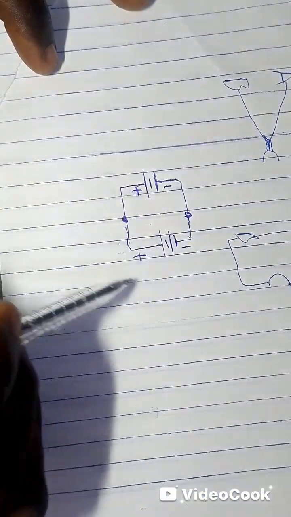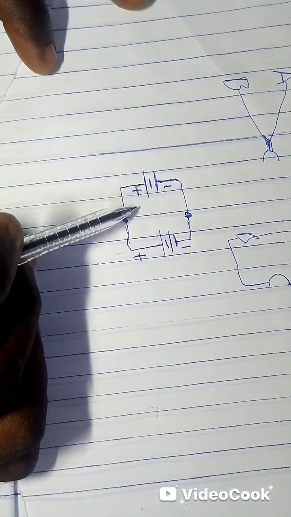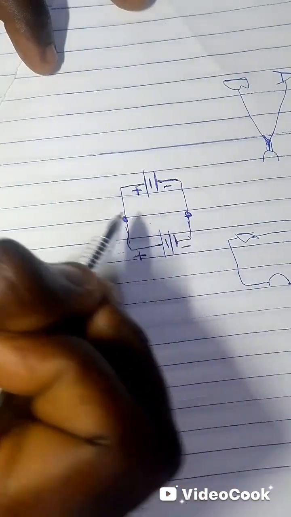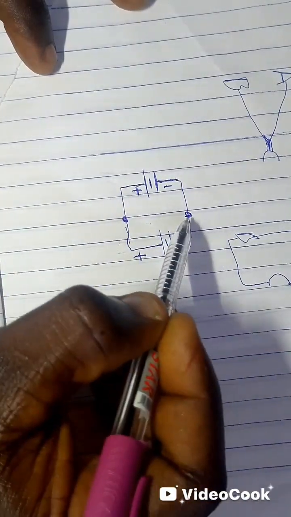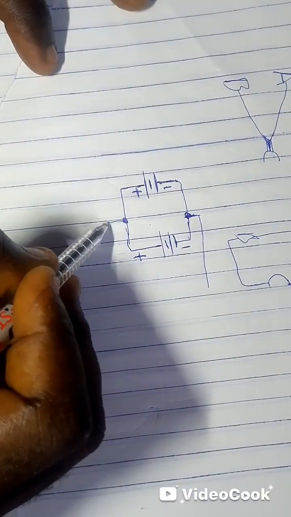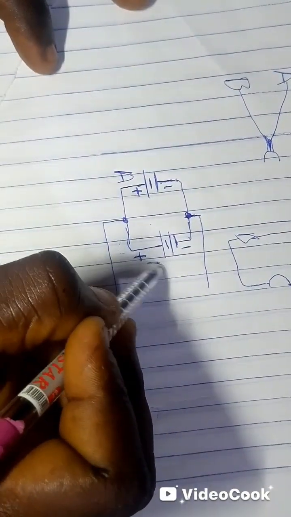This is when these batteries are said to be connected in parallel. So if I put a load on these two batteries, let's use the load as the third thing, C. So this is battery A and battery B.